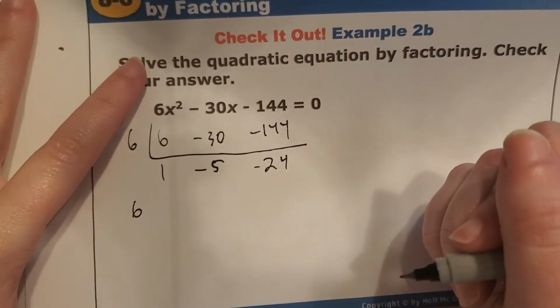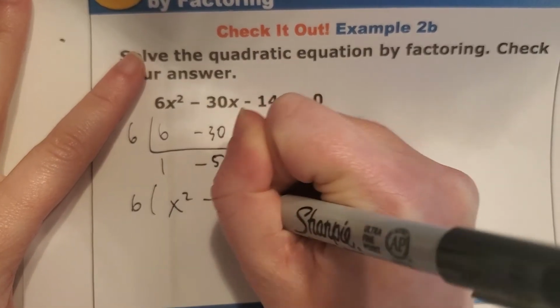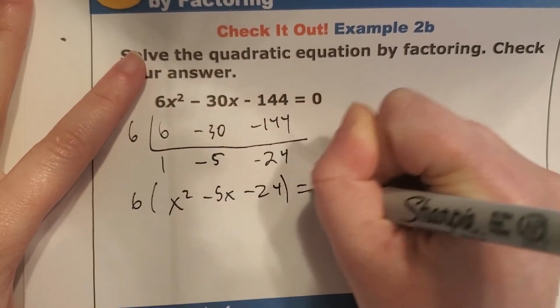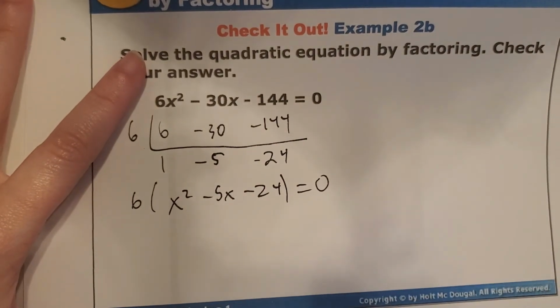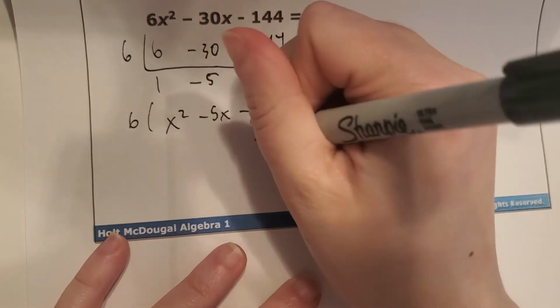So your GCF is just 6. And this is x squared minus 5x minus 24 equals 0. And now this is a lot simpler to factor. Okay? What are factors of negative 24?